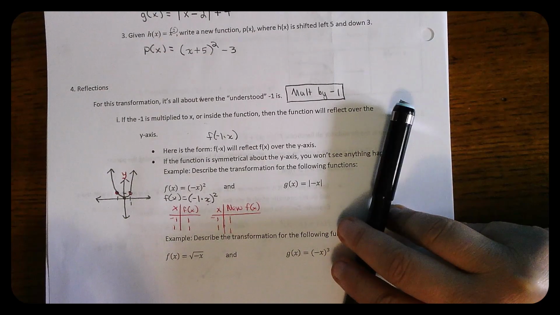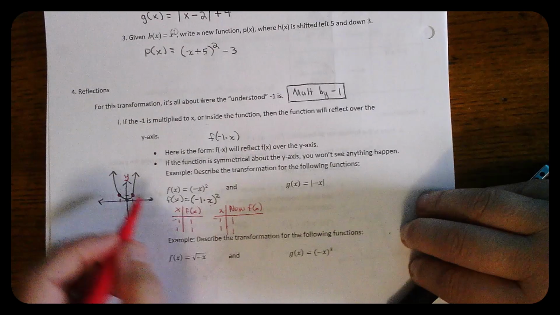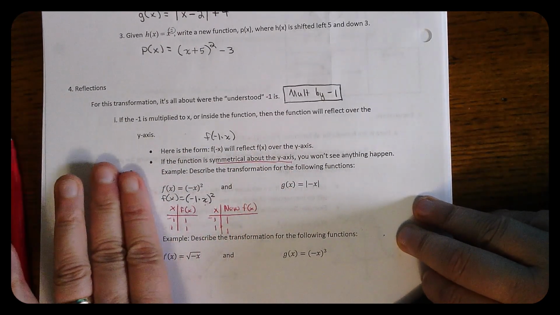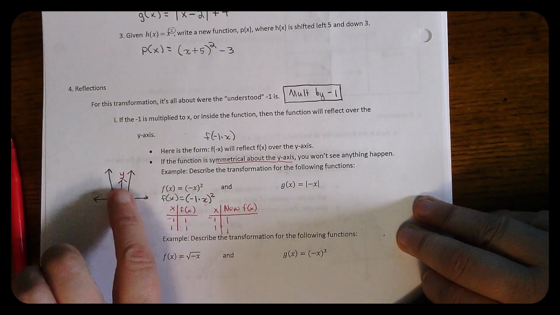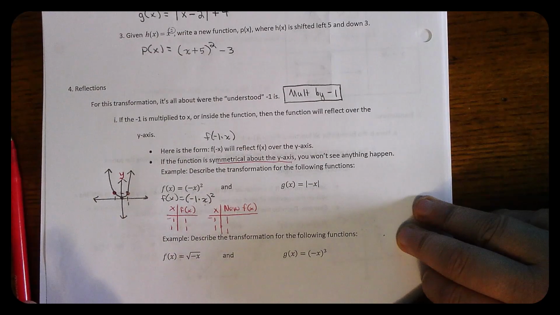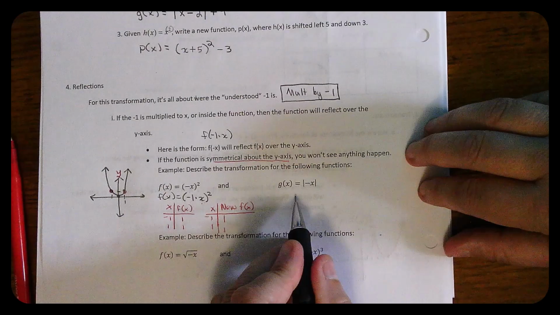All right. And the reason that nothing seems to happen is because the x squared function is symmetrical about the y-axis. So if you were to fold this over on the y-axis, this right branch would fold right on top of that left branch, so you can't see any reflection. All right, that happens. Sometimes the same thing's going to happen here.